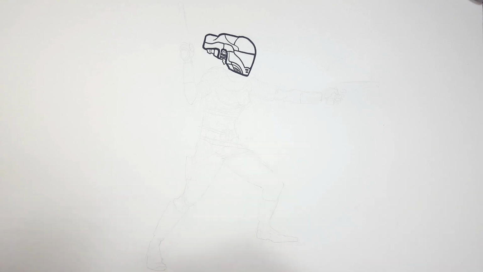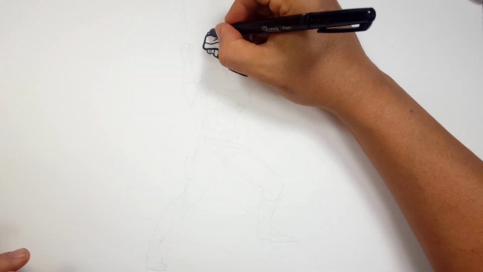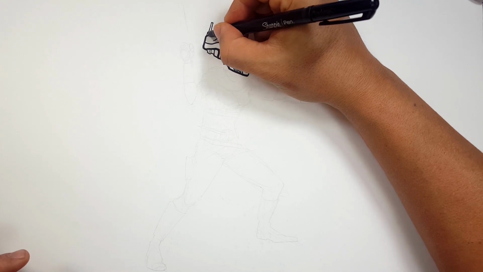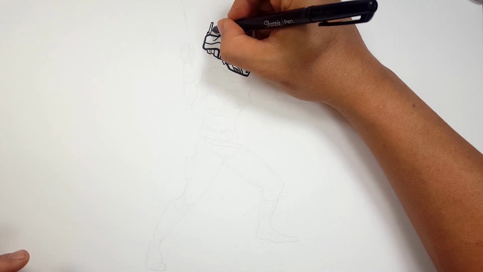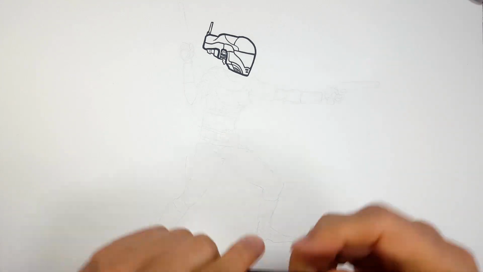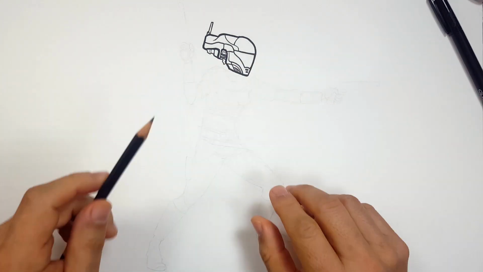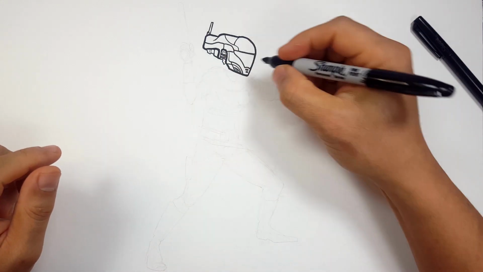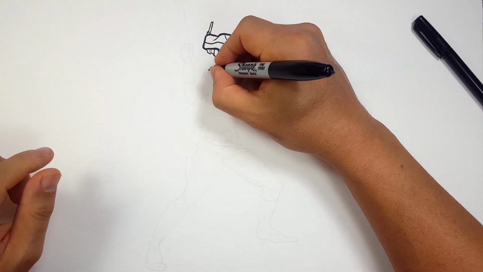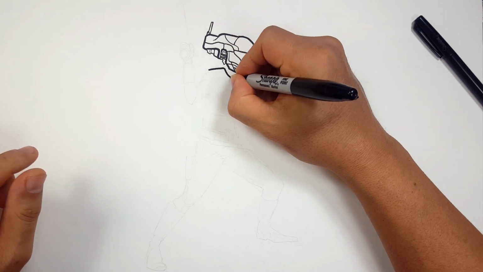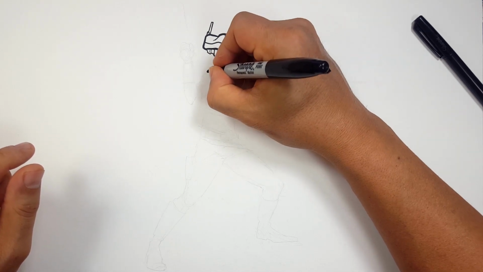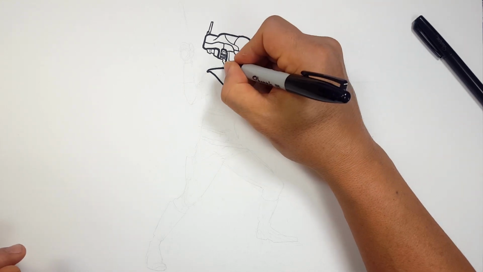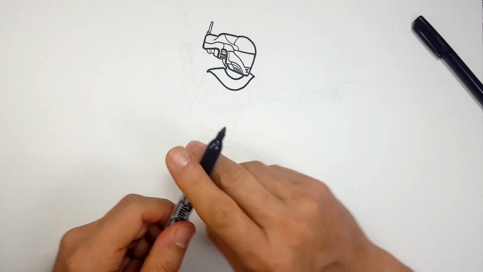Oh, you know what I almost forgot? There's like an antenna thing sticking up right back here. I almost forgot that. Okay. All right. Good. All right, oops, grab the pencil instead of the Sharpie. All right, so now I'm gonna draw her collar and then I can draw her neck. So I know it's over like that. It's gonna loop around, come like this. Like that.